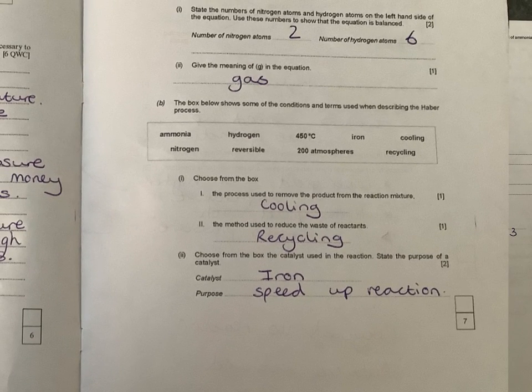Choose from the box above, using the reaction, state the purpose of this catalyst. So it has to be iron because these two are actually used in the reaction, so they can't be catalysts. And that one is as well. The rest of them aren't metals or catalysts. So iron, speed up the rate of reaction. You should really write with that below there without being used up.